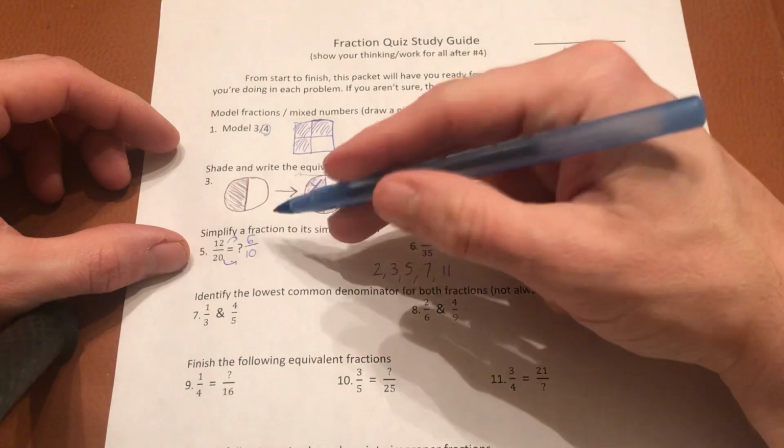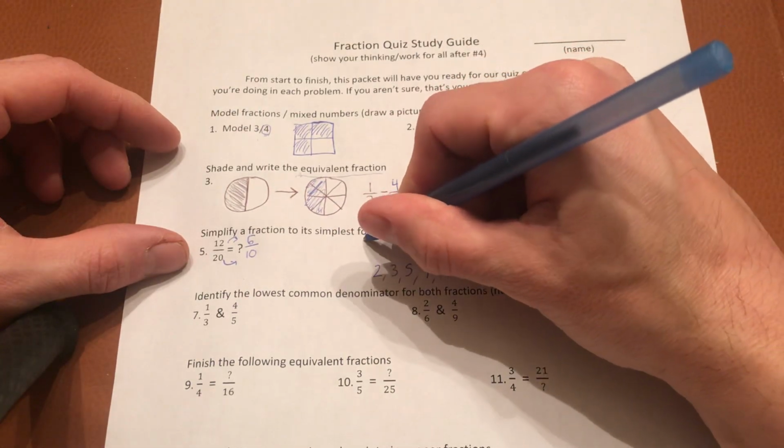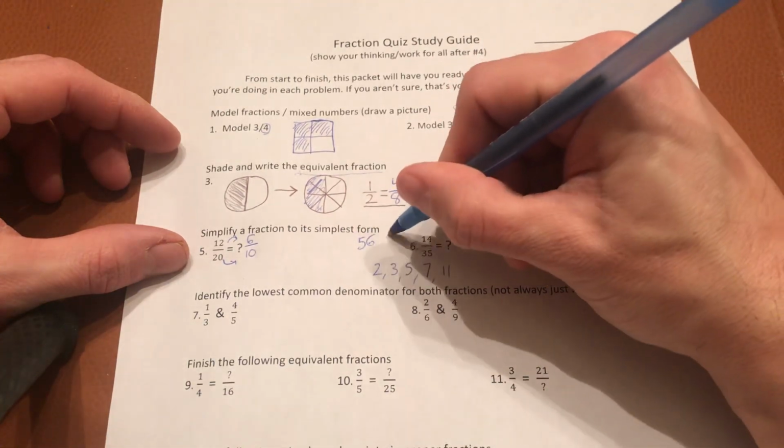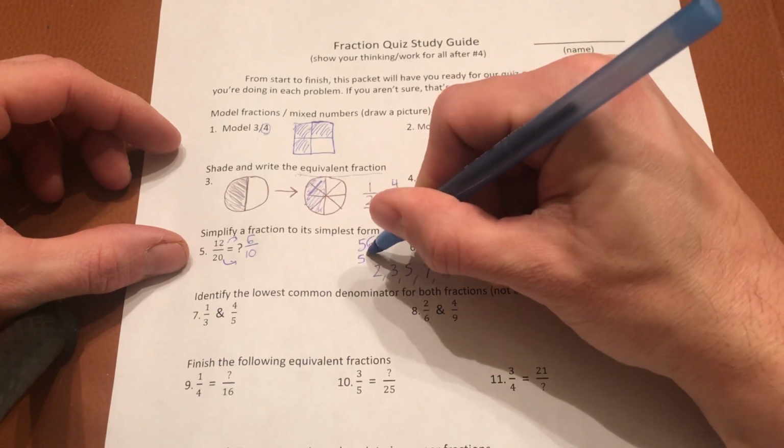If they were both 3s, I would divide them both by 3s. And don't forget that 3s check is this number here. Is it divisible by 3? No, because 5 plus 6 is 11, and that's not a 3. But is this number here divisible by 3?